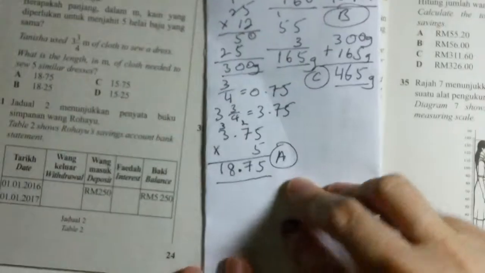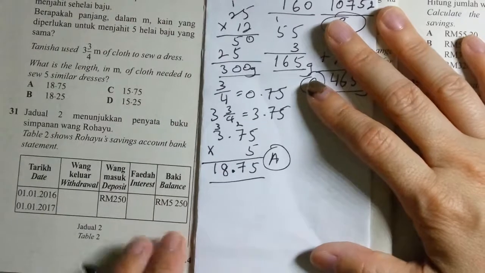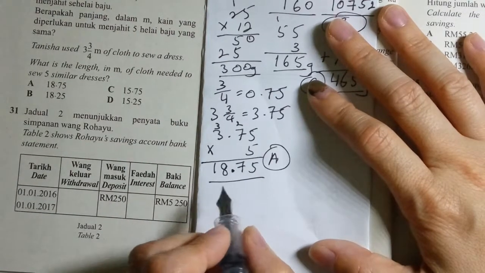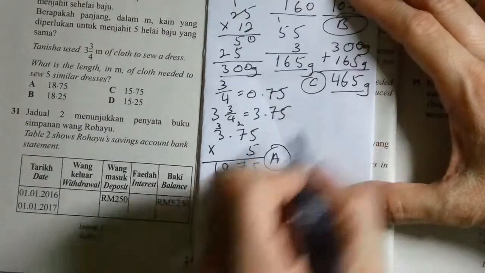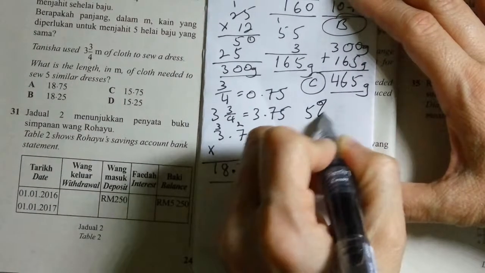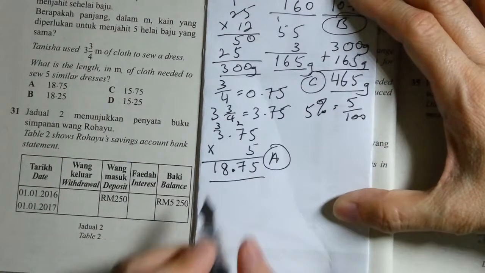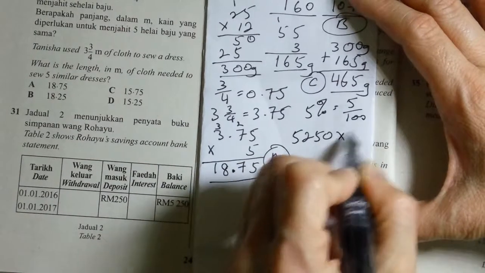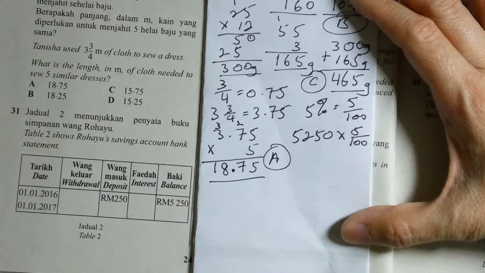So let's look at the balance. Assuming that she did not do anything with the money in here, she still has 5,250 ringgit in the account, right? And first things first, what is 5%? It's 5 over 100, okay? So we have 5,250 times 5 over 100 for the interest that is given.